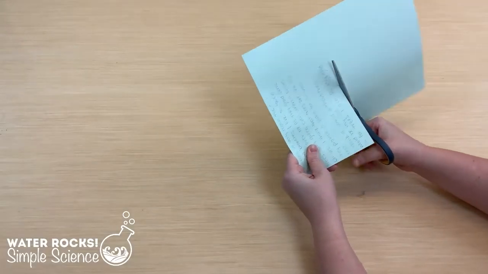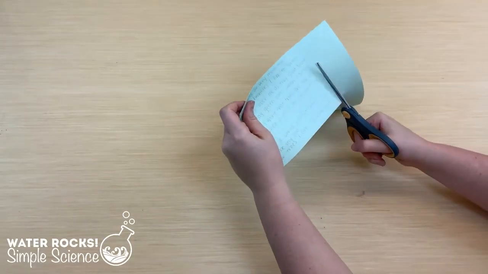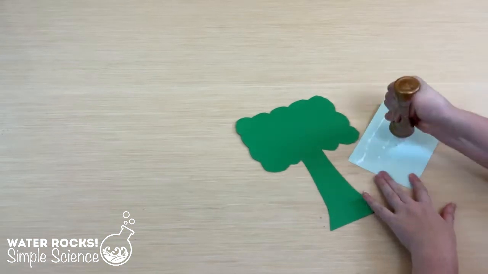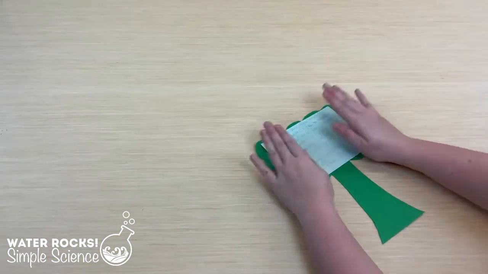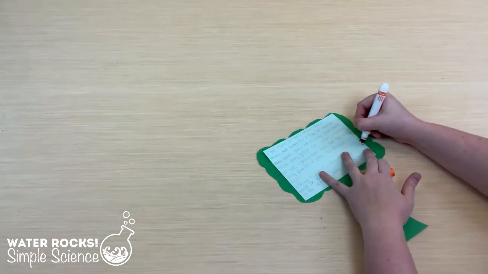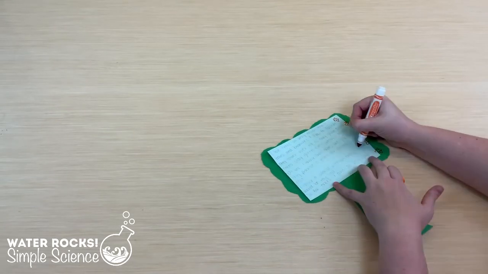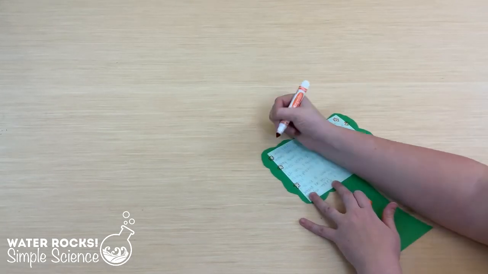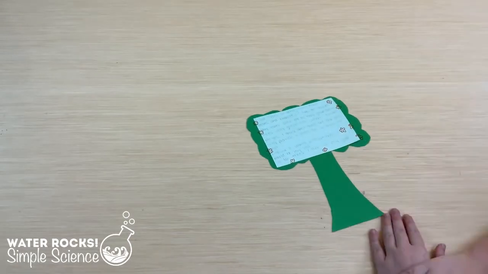Now, I'm going to cut around the edges of my poem and glue it to my tree that I cut out earlier. You can even decorate your poem with other art supplies too. Maybe I'll add some flowers to my tree because flowers are another favorite of mine. Beautiful!